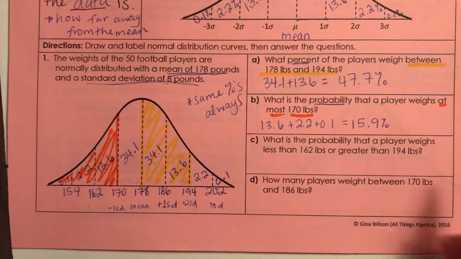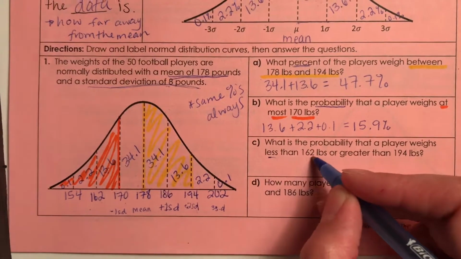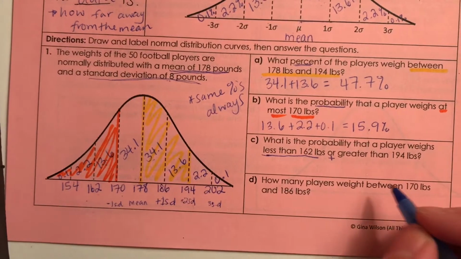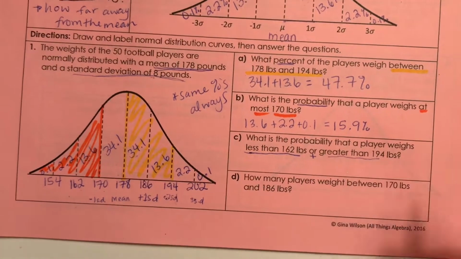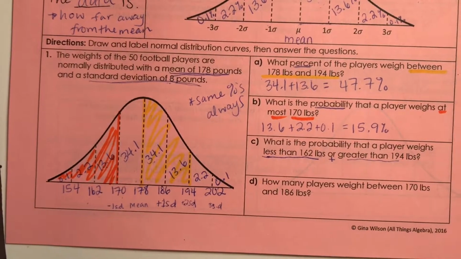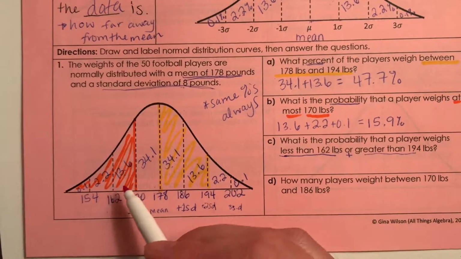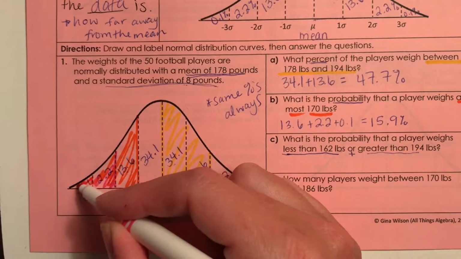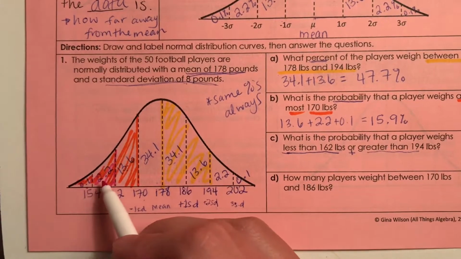C, what is the probability that a player weighs less than 162 or, which tells me to add, greater than 194. Less than 162 is right here. Anything less than that is just those two little sections, 0.1 and 2.2.